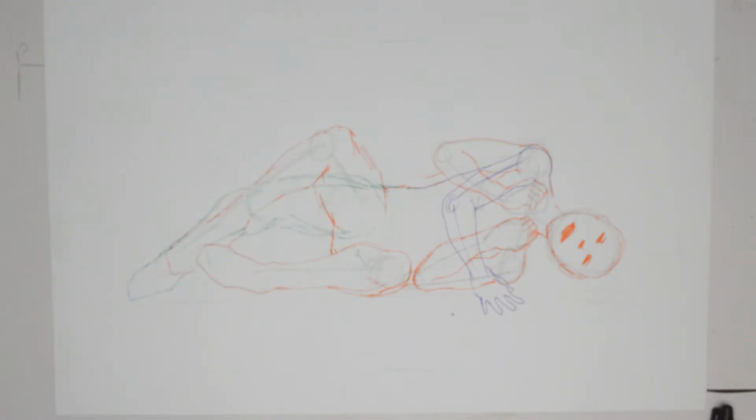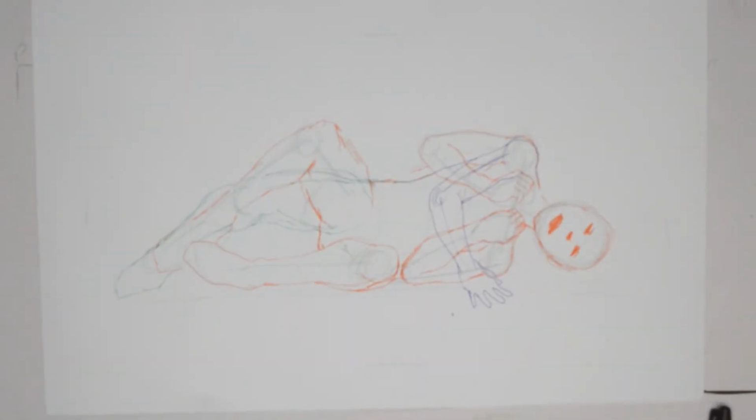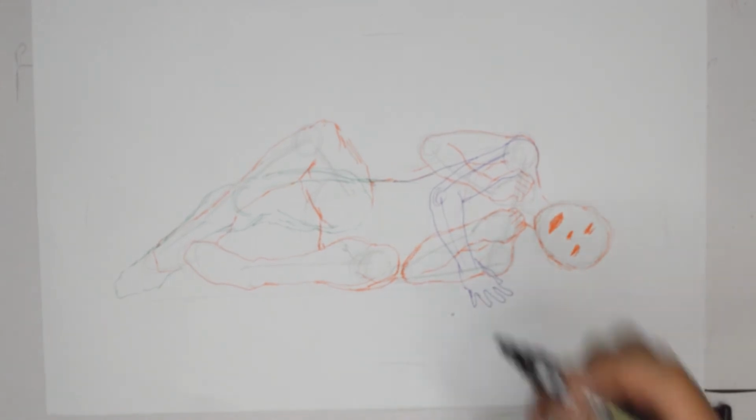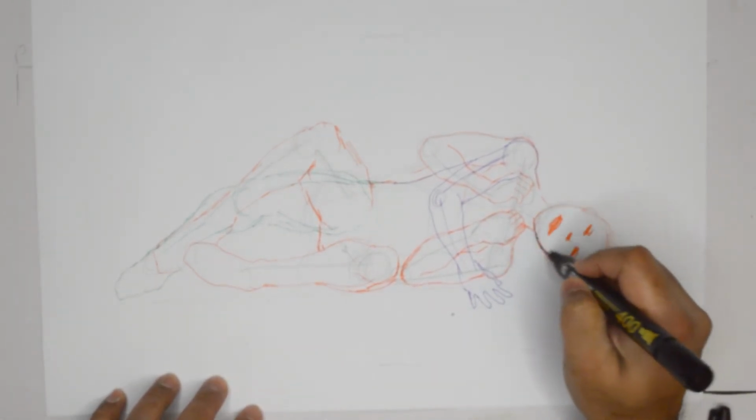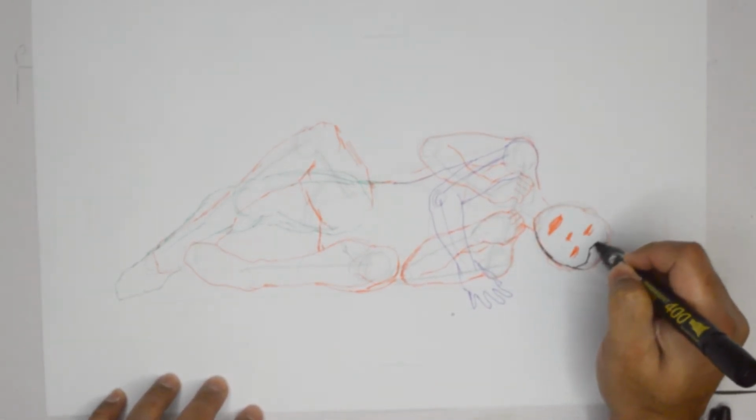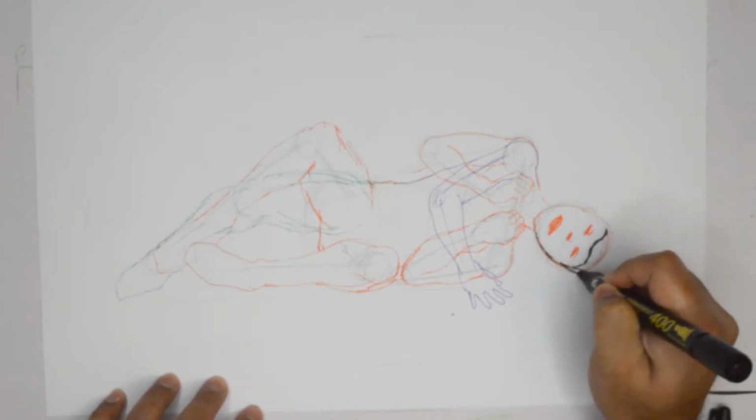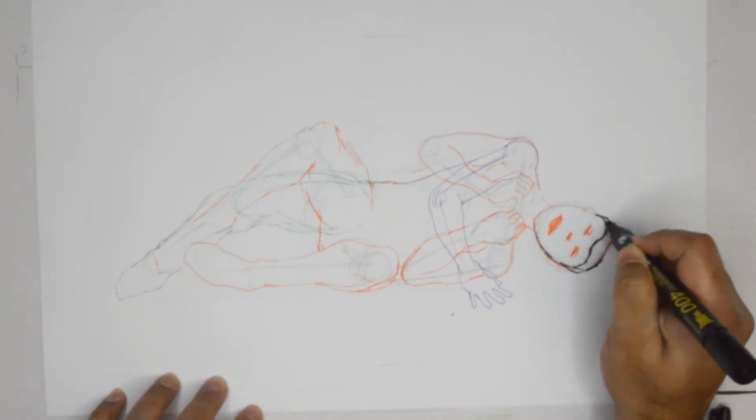So let us grab ourselves a marker and draw some fatigues on this guy and some tones. So if we were to picture this as a basketball player, let's give him a head off here.